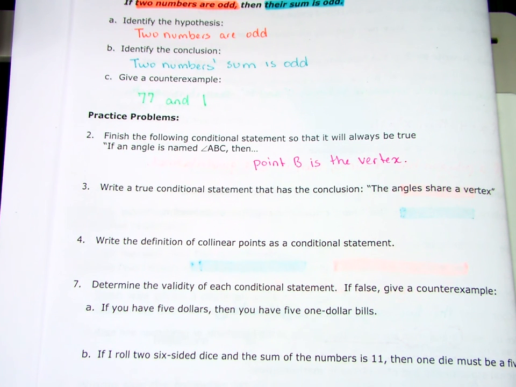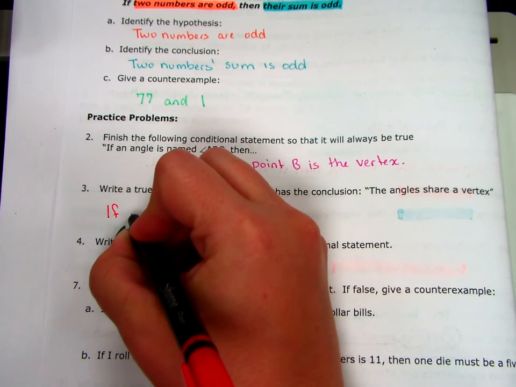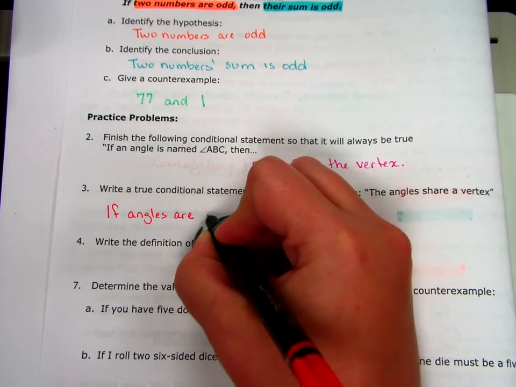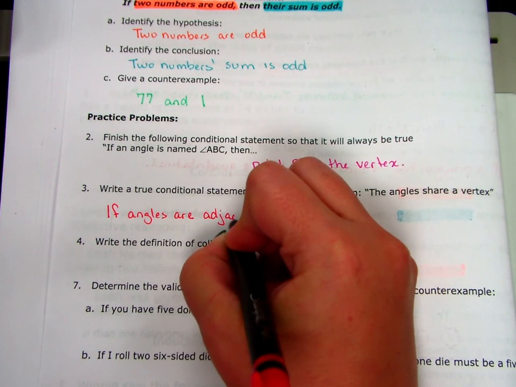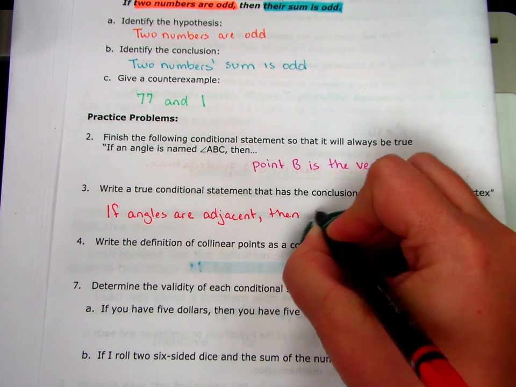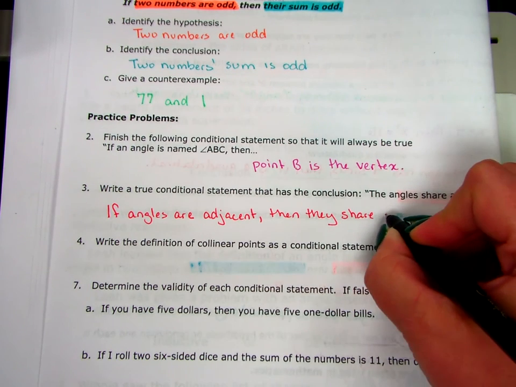You could say if angles are adjacent, then they share a vertex. If angles are a linear pair, then they share a vertex. If angles are vertical, then they share a vertex, right? All of those statements would be a true conditional statement. So if angles are, I think the first thing I heard was adjacent, so we'll go with that. But you could put linear pair or vertical here. Then they share a vertex.